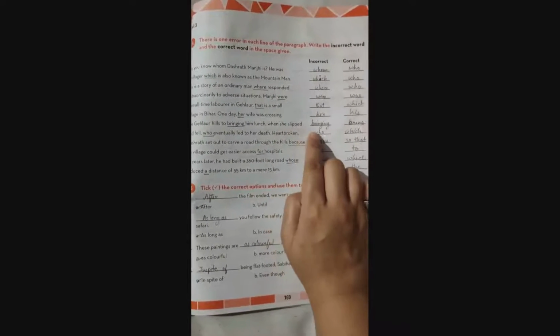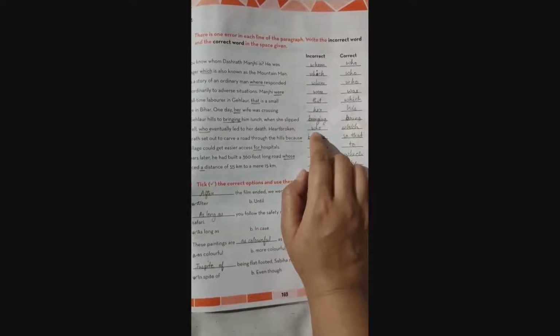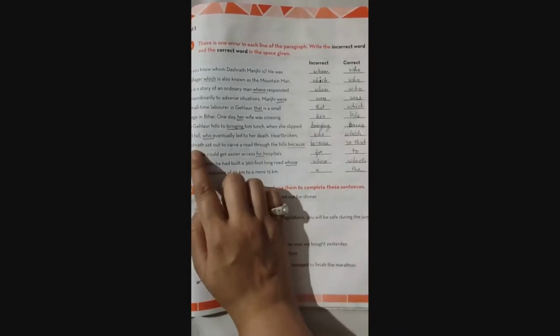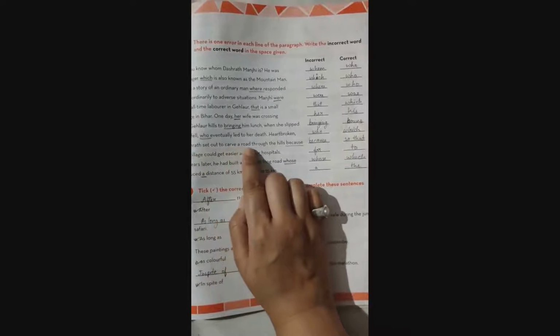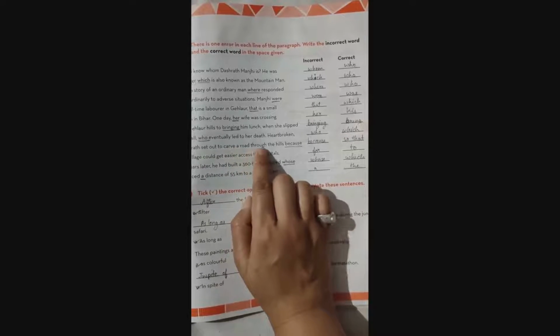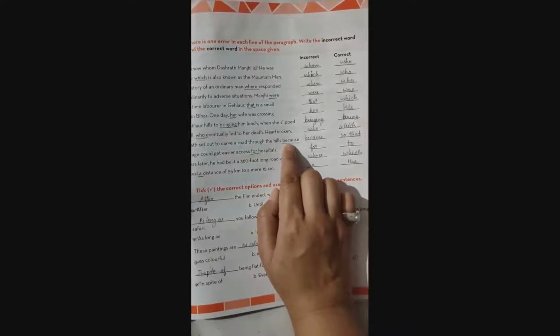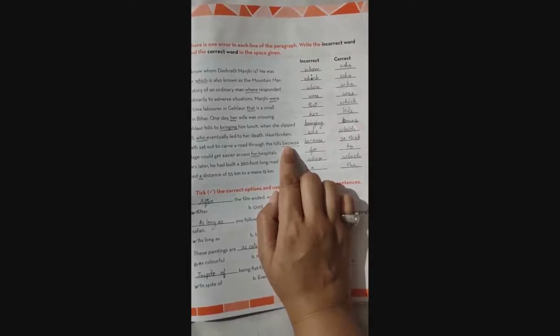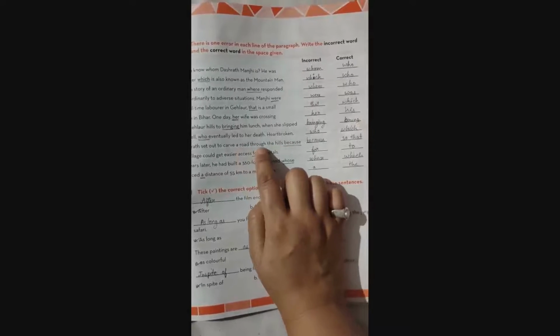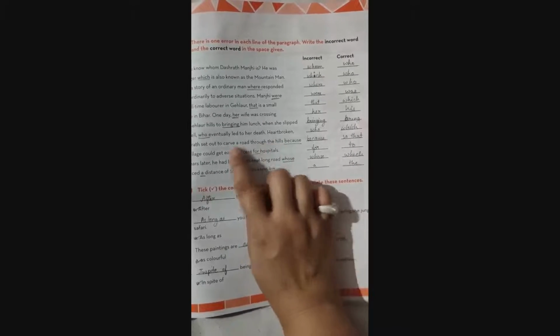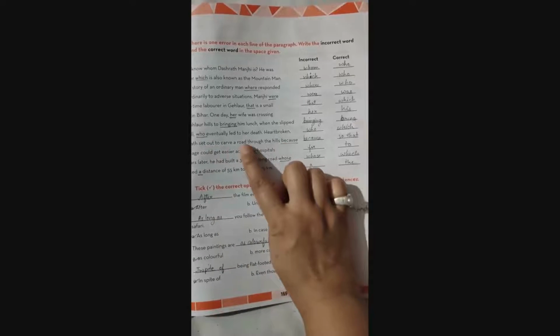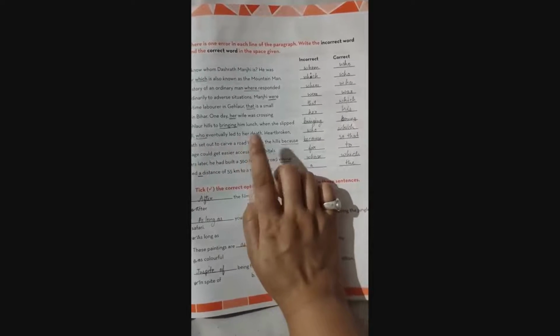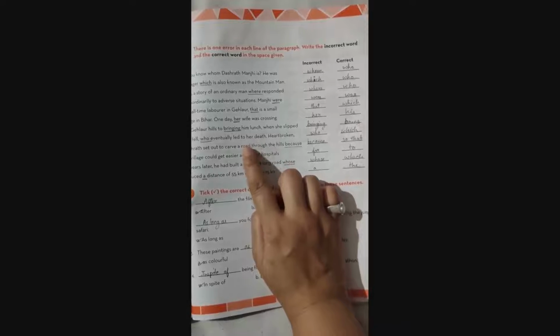See, I have written who in the incorrect column and which in the correct column. Dashrath set out to carve a road through the hills because. Here the sentence is telling us the reason.